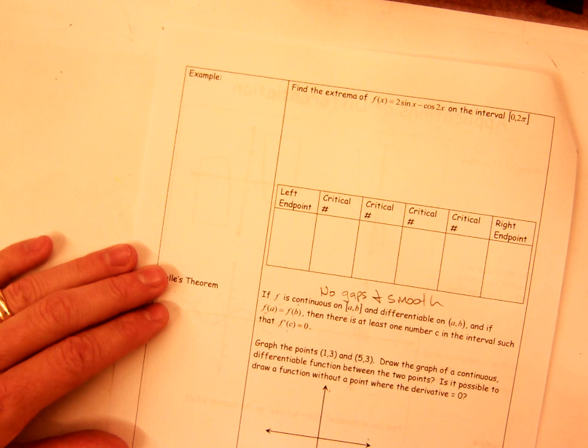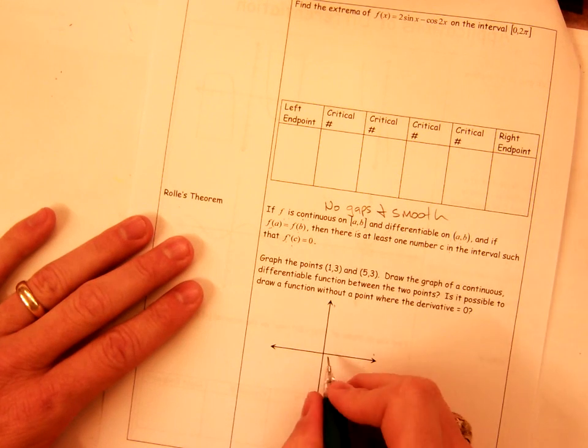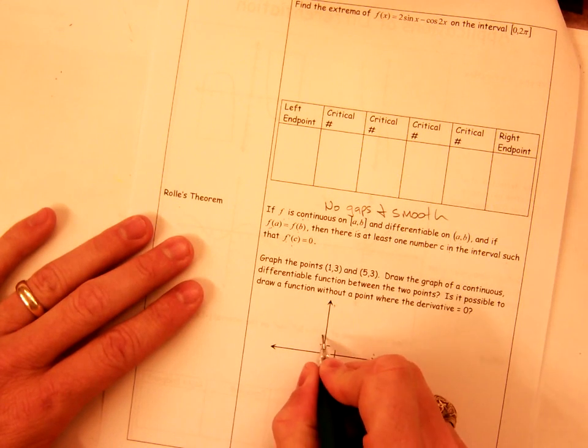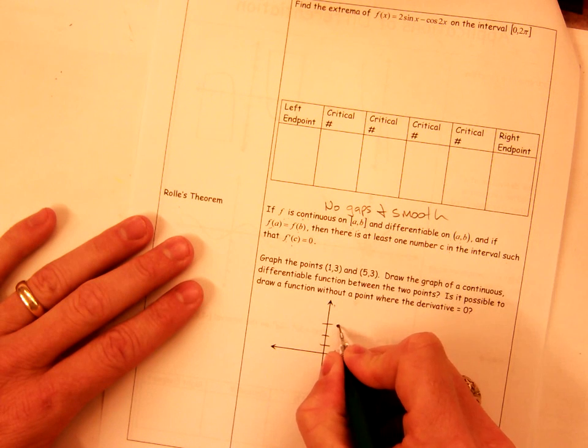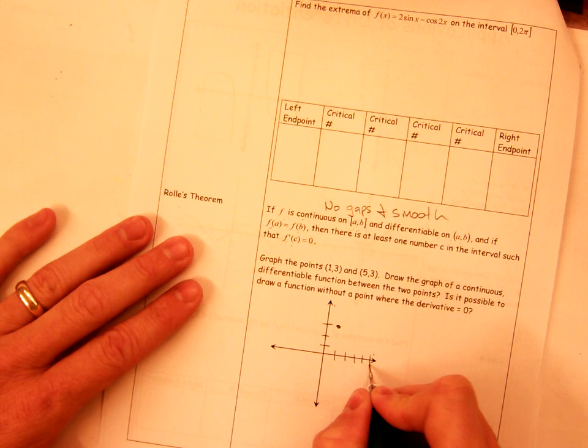Okay? So, here is the deal. Let's look at this graphically. Graph the points 1, 3, so that point right there, and 5, 3. So there's 1, 2, 3, 4, 5.